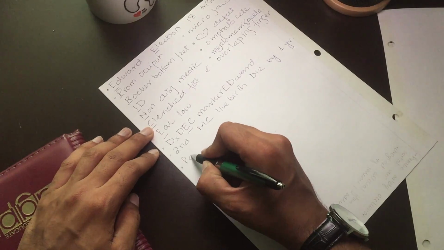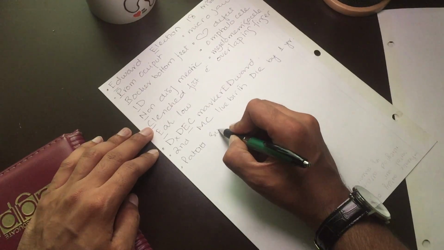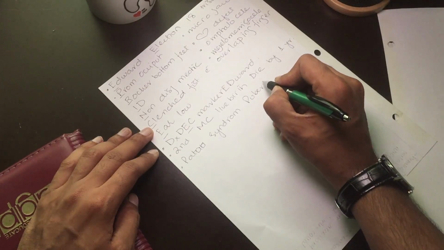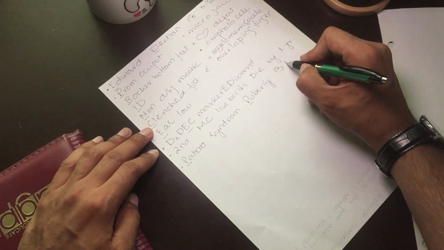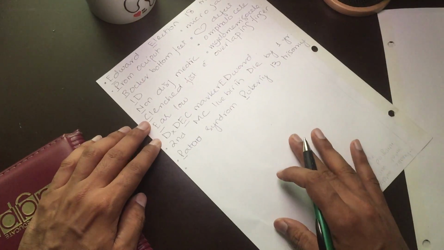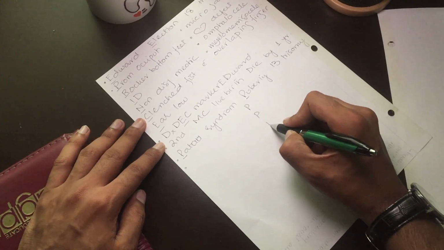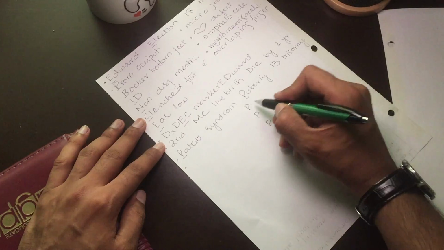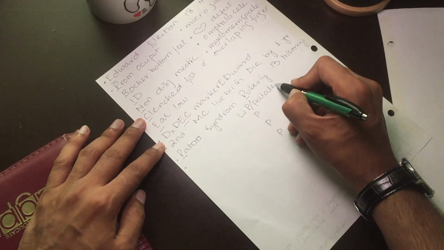So in Patau syndrome, the puberty hits at the age of 13. So it's a trisomy 13, and in this we have a lot of P's. We have cleft lip and palate.